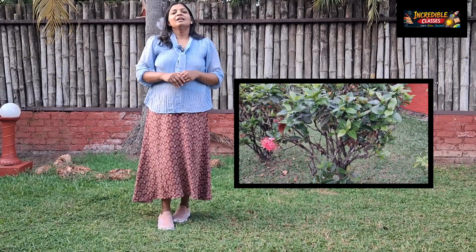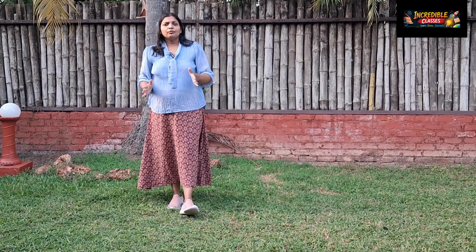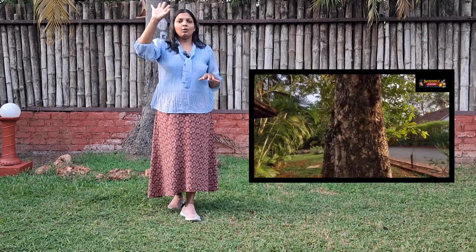Now, the third category is tree. Does a tree need a definition? Trees are those kinds of plants which have a very strong trunk. In the last plant that I showed you, I touched it and I felt it and I showed you how hard the trunk is. Such plants we call trees. Mango tree, neem tree, all those come under that category.